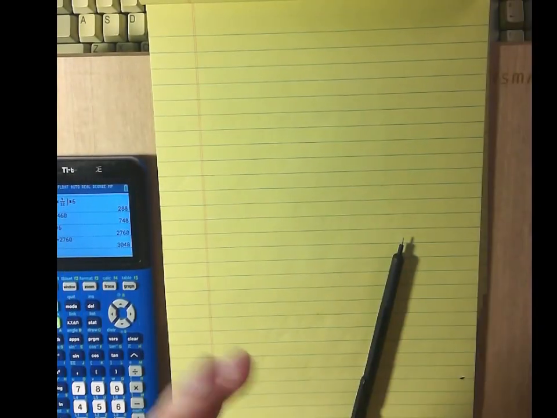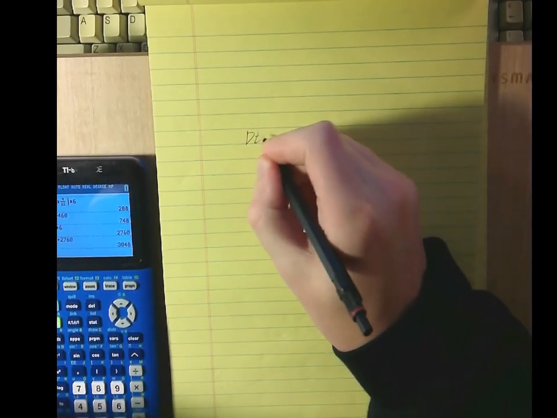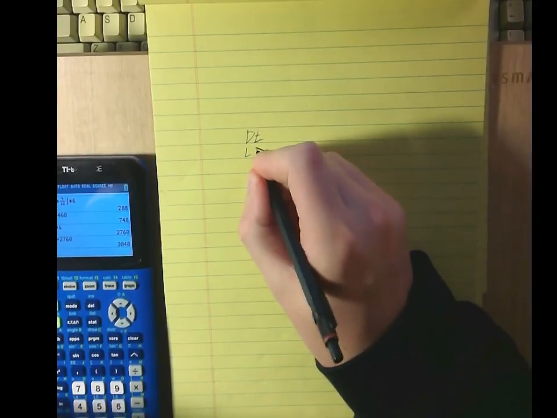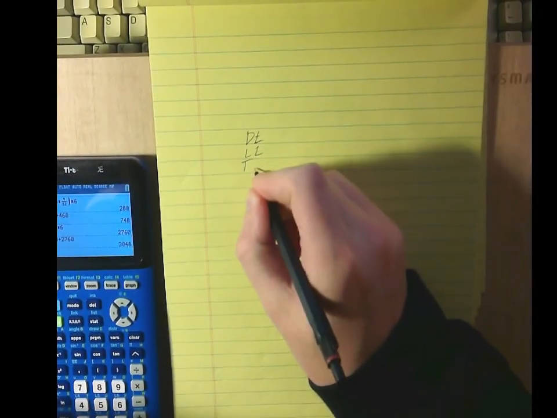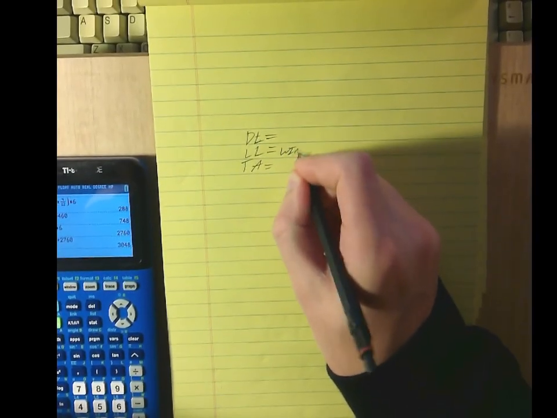And this was chapter 1 for structural engineering. The things that we went over, I'm just going to say DL for dead load, live load, tributary area. So what were the live loads? Wind.